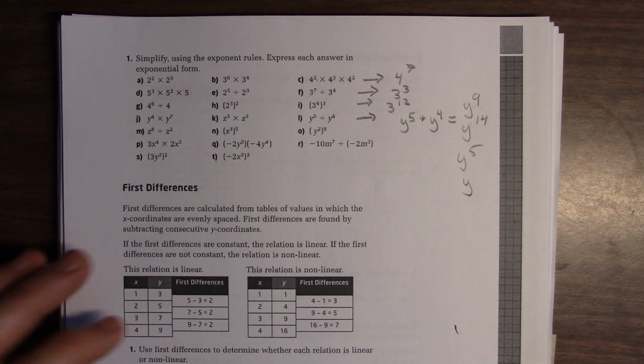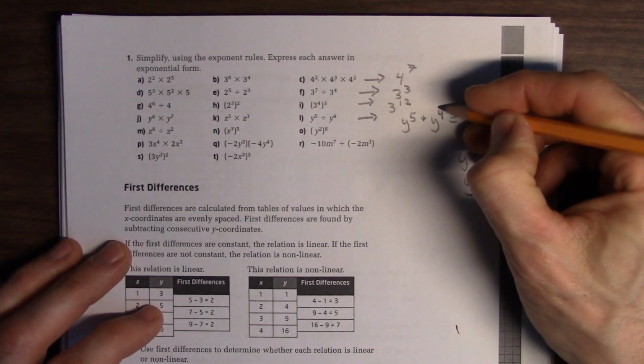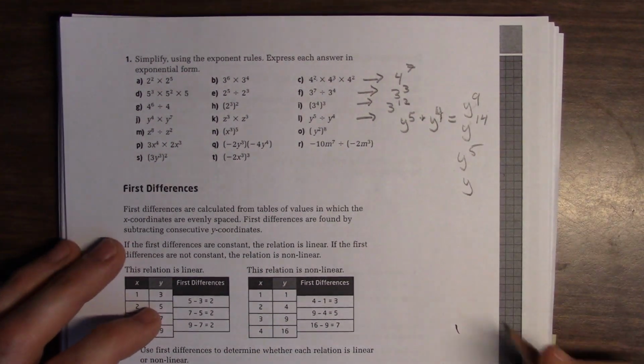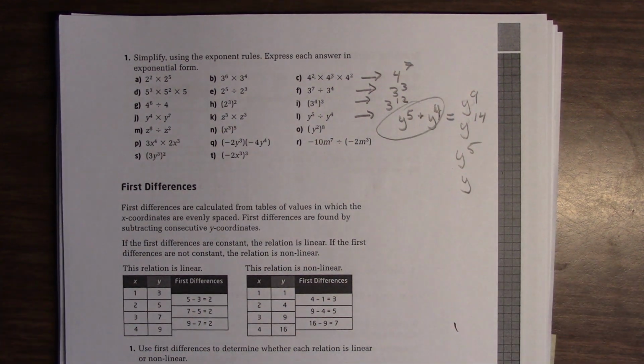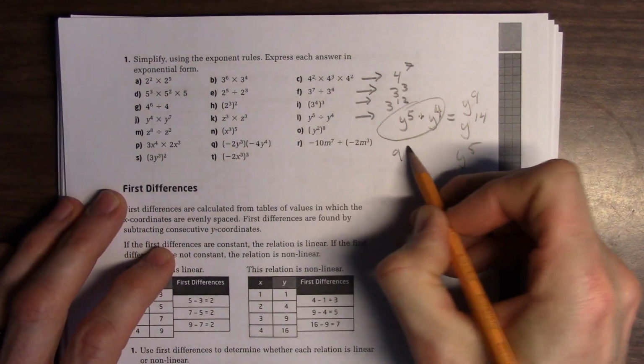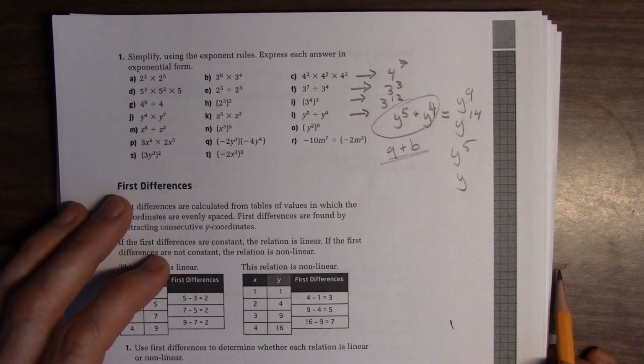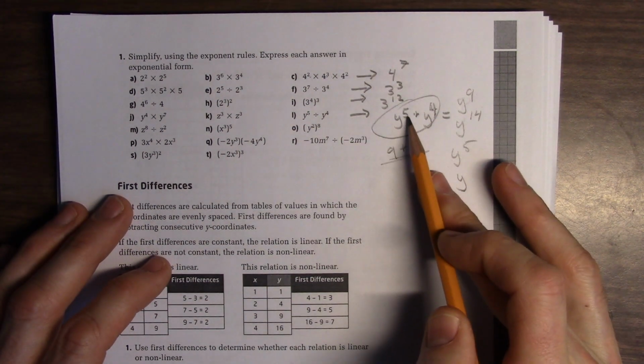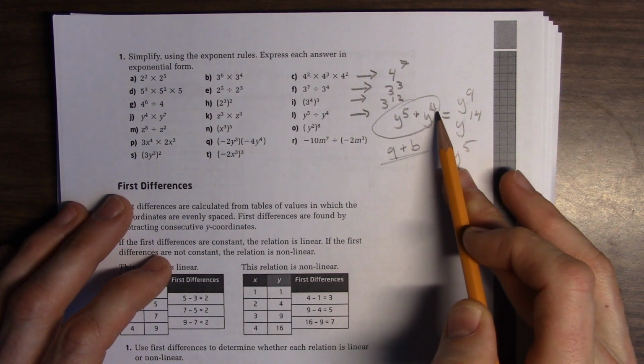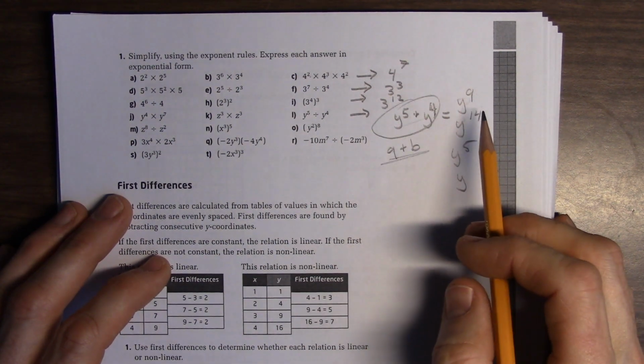My bad. Okay. Here's the better question. Can we add these two? No. You said nah. You're right, you can't add them. It's just like saying A plus B. They're different variables. That's what's messing a lot of you guys up. You cannot add y to the exponent of 5 plus y to the exponent of 4. You cannot add them.